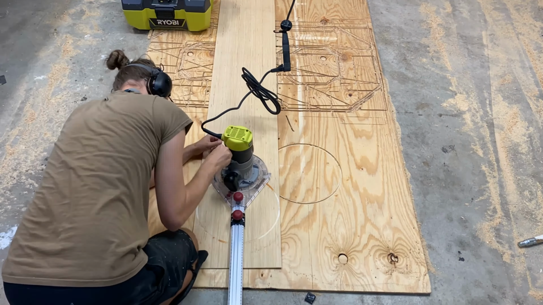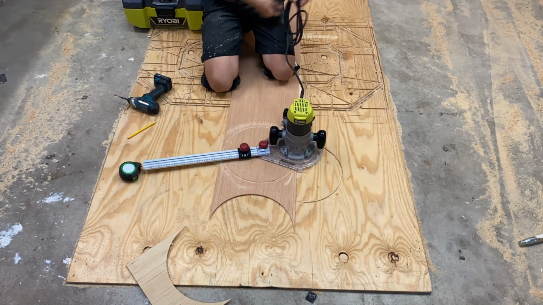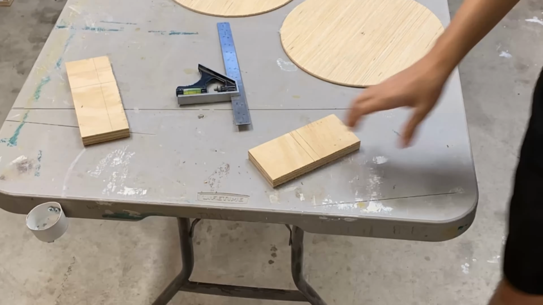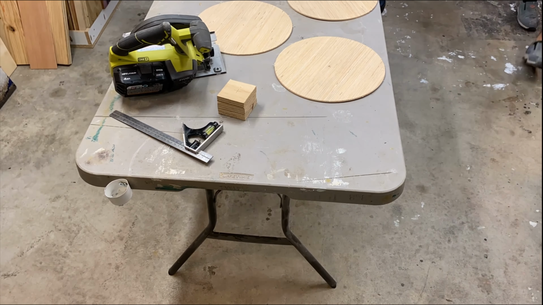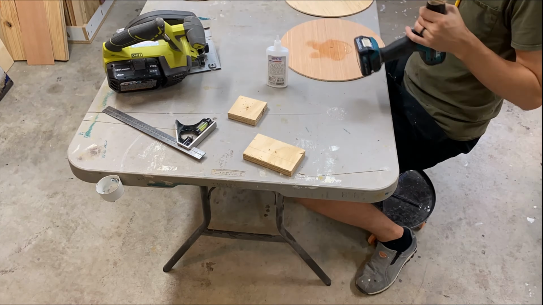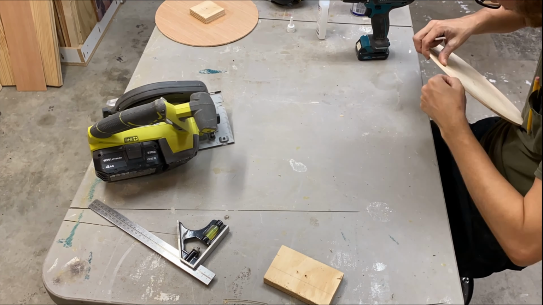Next, I used my circle cutting router jig to cut out circles that will represent the billiard balls on the sign. I needed 3, but I cut out 6 just in case. Next, I cut out some 3/4-inch plywood to use as spacers to allow the billiard balls to hover above the 3 different colored LEDs. I found the center of the blocks and then used a pin to align them with the center of the circles before gluing them together.